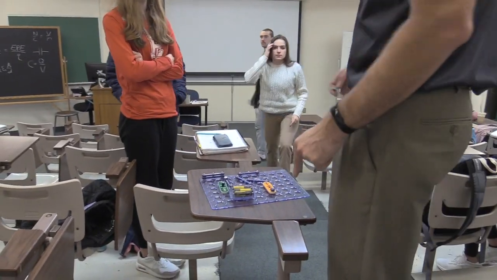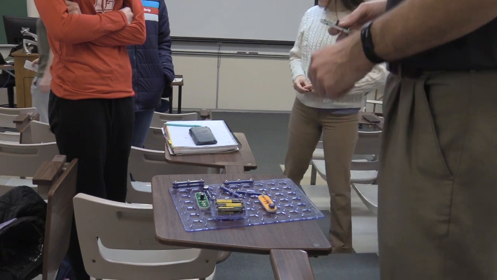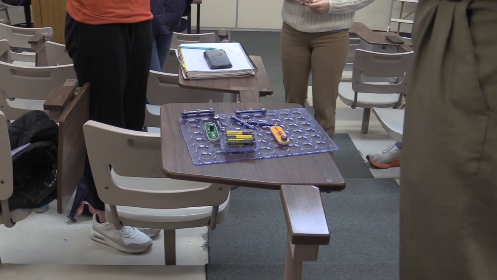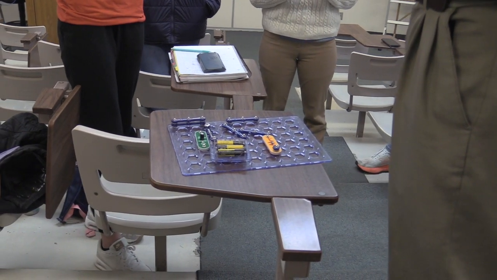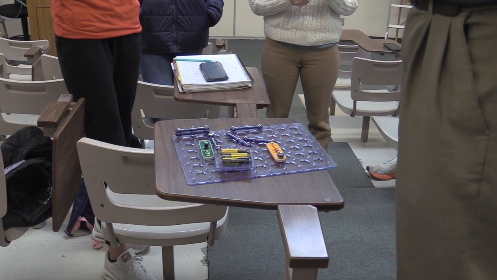All right. These things are called snap circuits. Joey loved them. He probably still does, but I got him a set when he was a little kid. He's still a kid. He's 13. But when he was small, he played with them all the time.